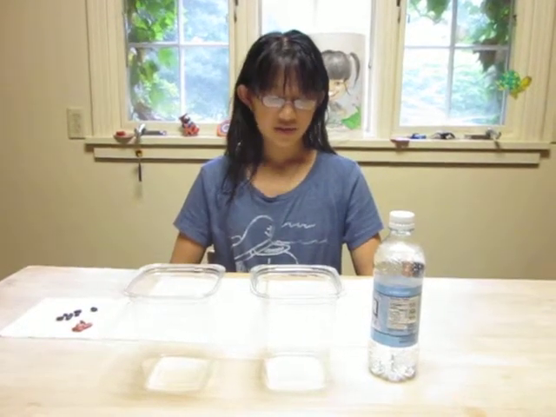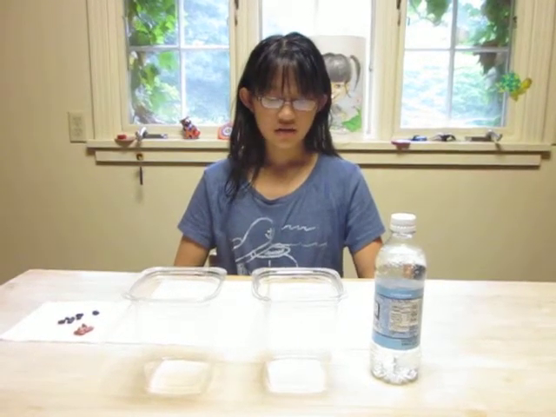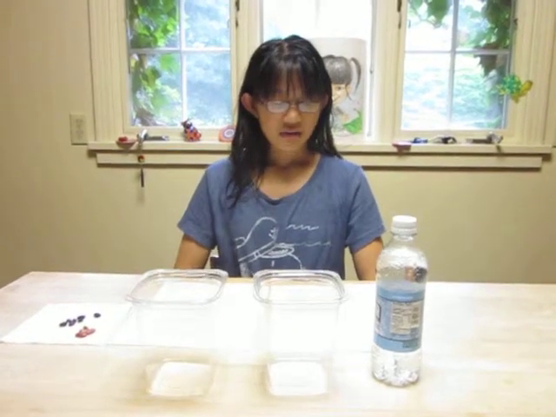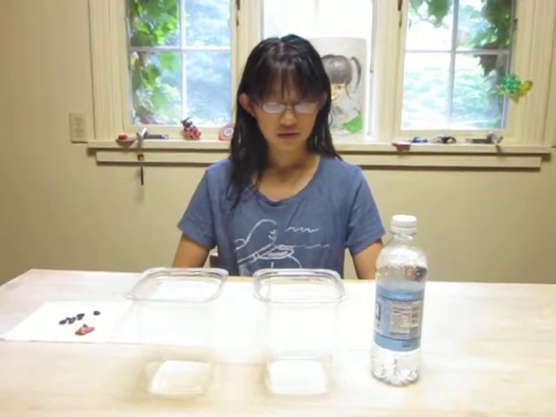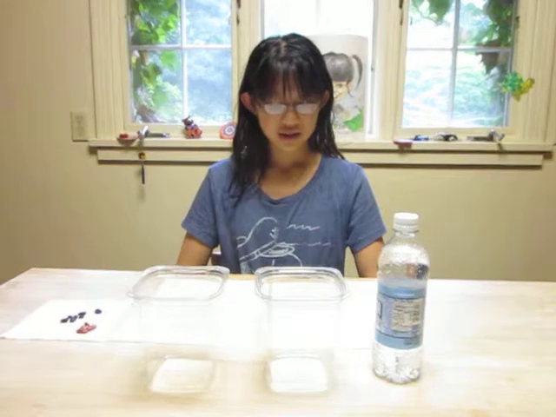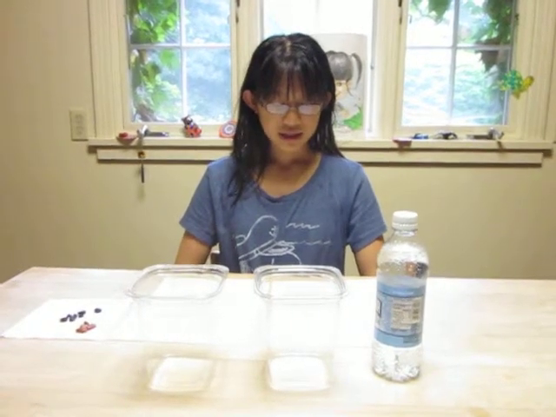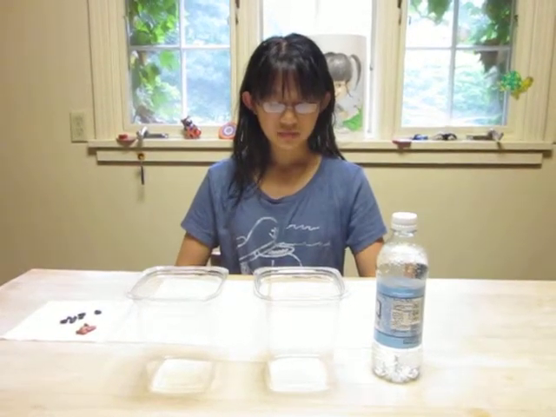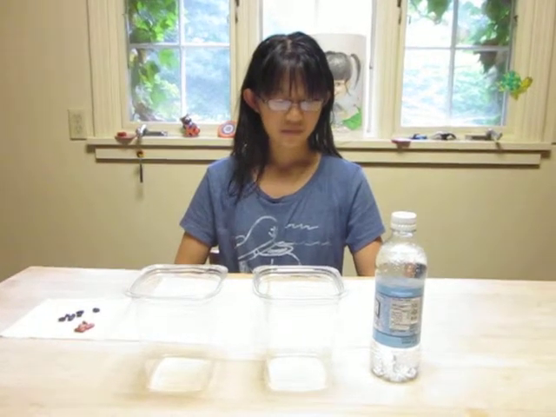It sinks because the raisin is more dense than the water, so gravity pulls it down. It rises because the carbon dioxide bubbles are less dense than the water, and they stick to the raisin. Then it sinks again because the bubbles pop when they get to the top of the water.